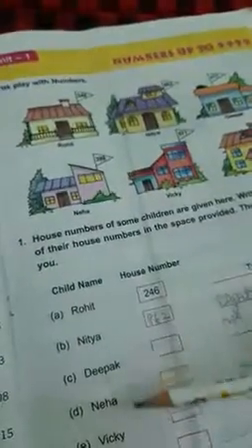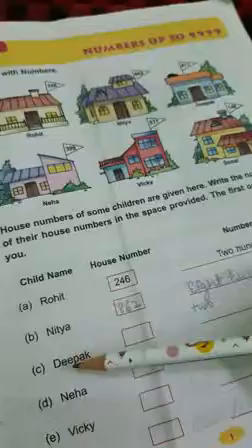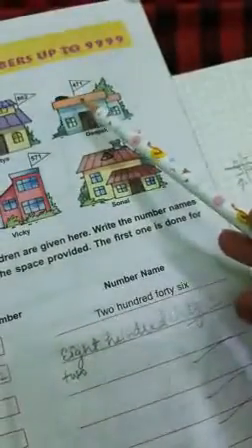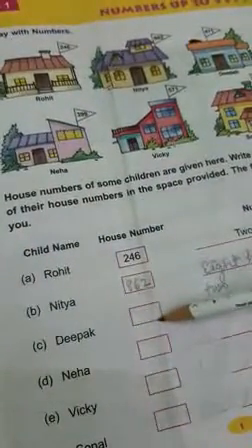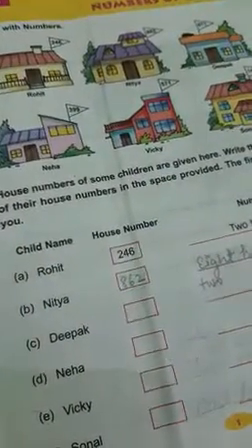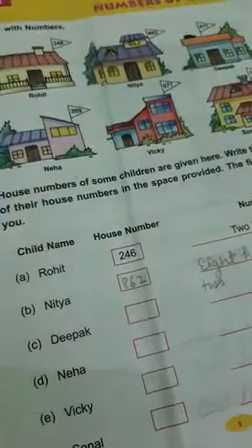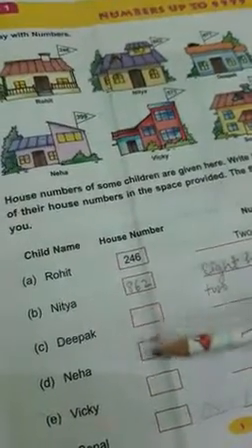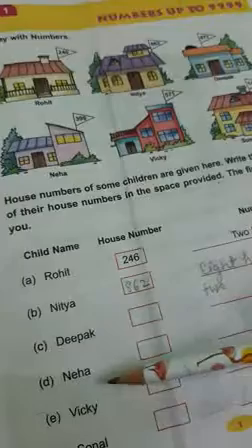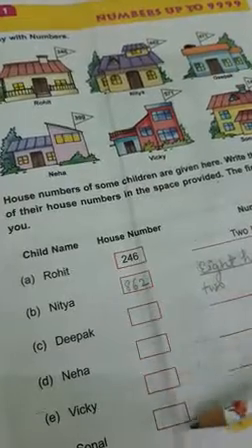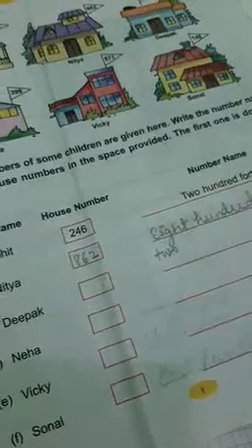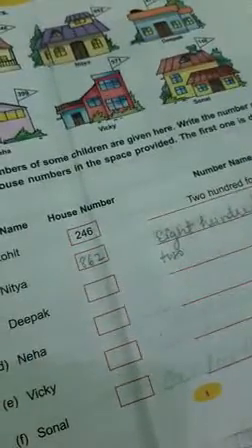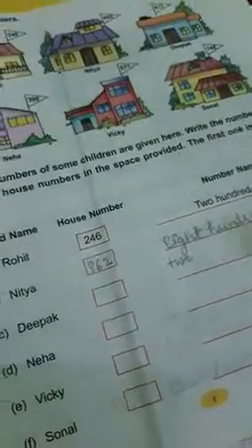In a similar way, I can complete Deepak. Deepak's house number is 471. You write 471 in this box and then its number name on this line, right? In a similar way, we can complete Neha, Vicky and Sonal's house numbers, and then write the number names over here. Right, students?